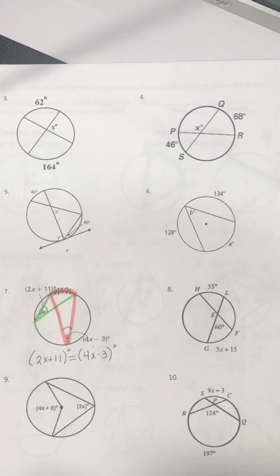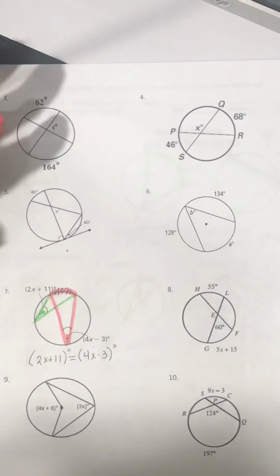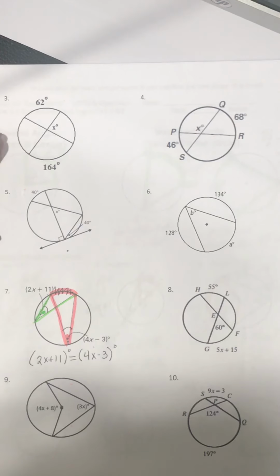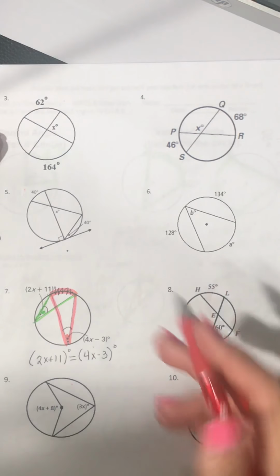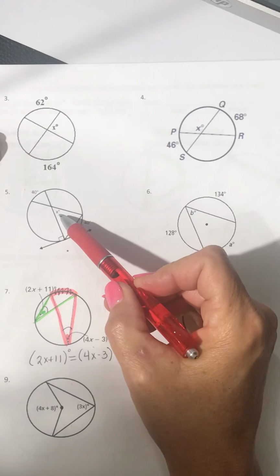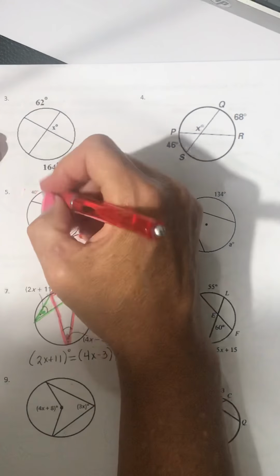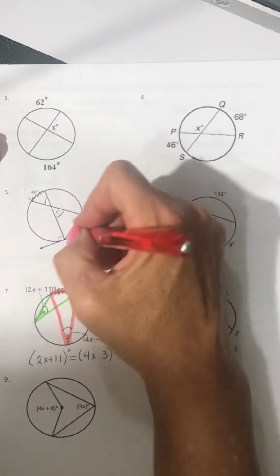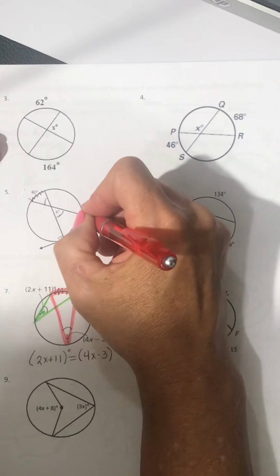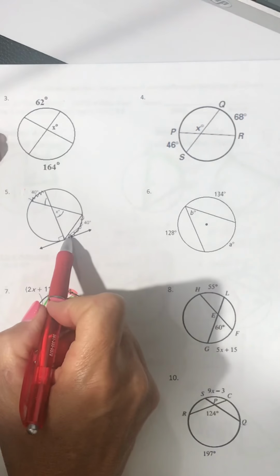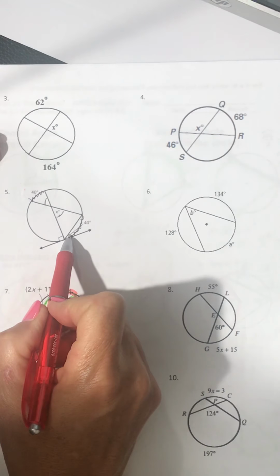Let's look at number 5. Let's backtrack. This one's a little bit more difficult to see, but again, is this a central angle, an inscribed angle, or somewhere in between? Well, this angle is in between this arc and this arc. And what they're telling me is that this is 40 degrees.